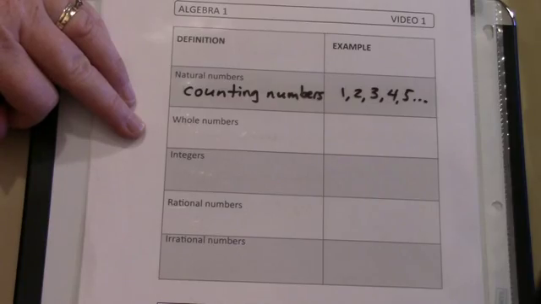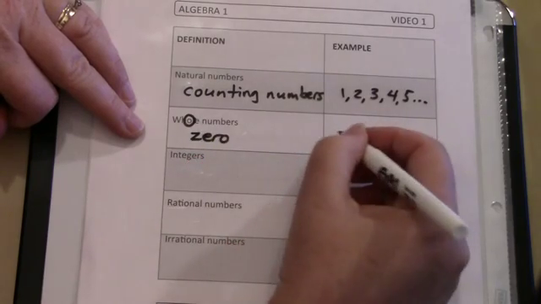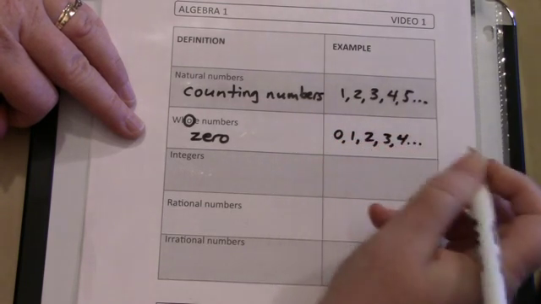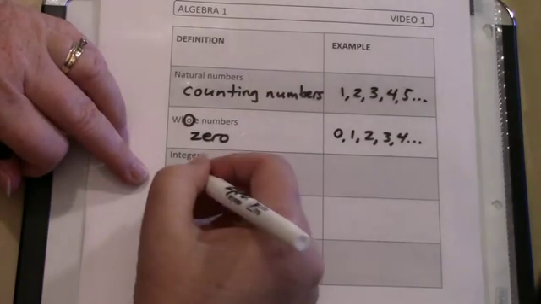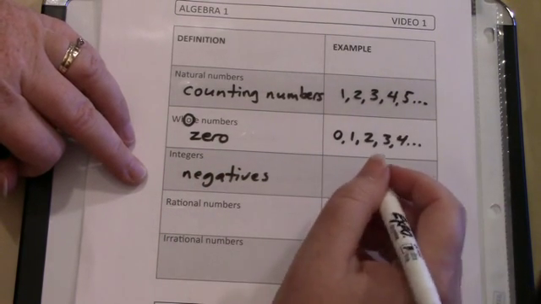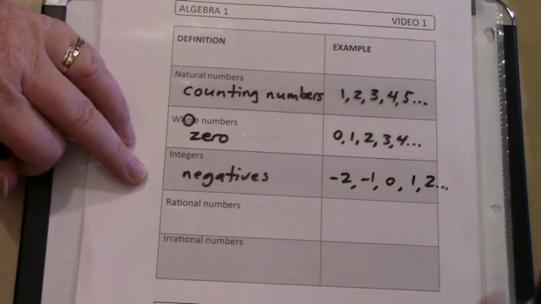Whole numbers. The only difference between natural numbers and whole numbers is 0. I remember it by thinking whole number has an O in it for 0. Whole numbers are simply the counting numbers, but now also including 0. 0, 1, 2, 3, 4, etc. Integers now are the natural numbers and your whole numbers, but now it's including negatives also. So examples of integers are simply going to be, say, -2, -1, 0, 1, 2, etc.